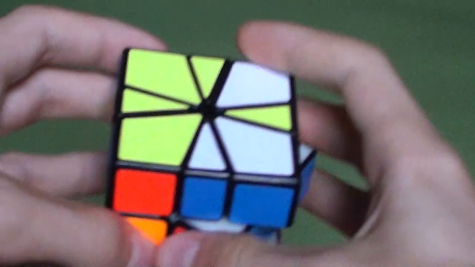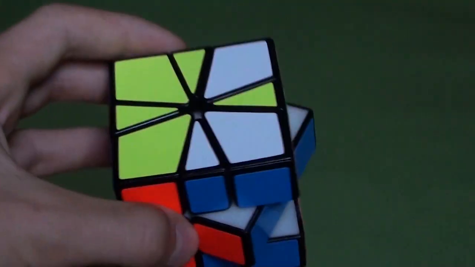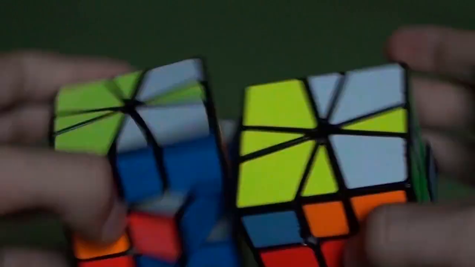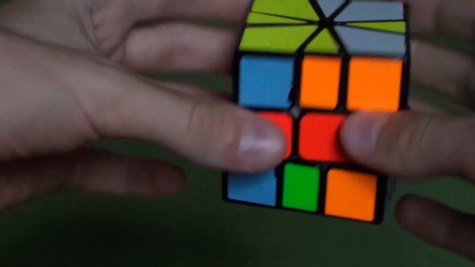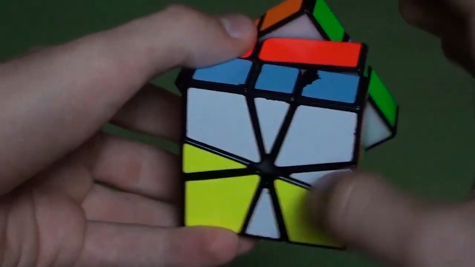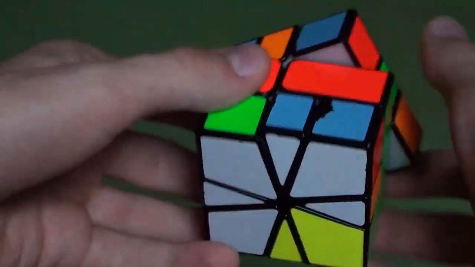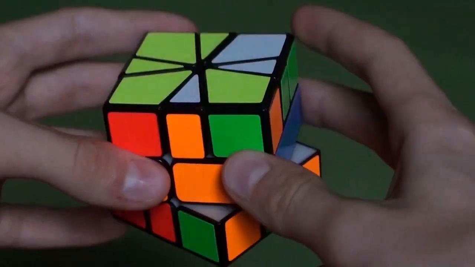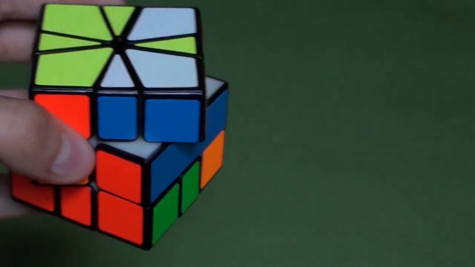Okay, so next up we have this case, which is the mirror of this case. This case is a 4 mover, which you solved like this. So, the 5 mover, I don't really try to do complicated stuff on this one. You can solve it just like the other one.